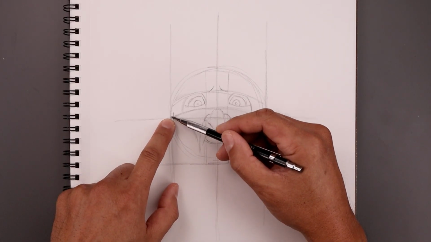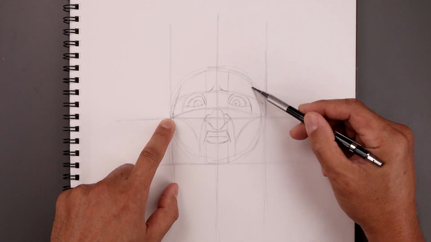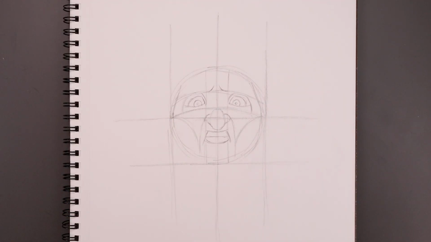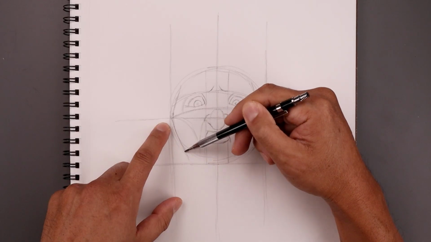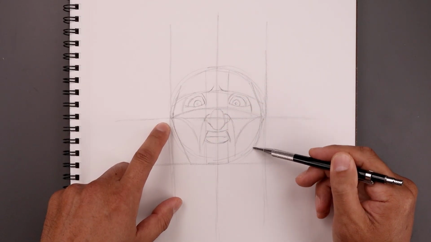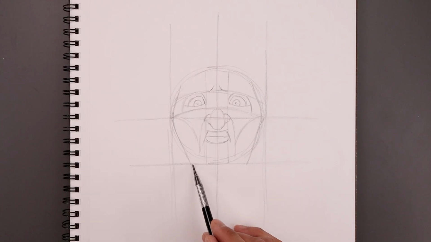And then from the side, angle the head going up and in towards the top of our circle. Now from the side of the cheeks, we're just going to angle that jawline coming down and then in towards the bottom line. And just going to round out the chin, coming down and then up.